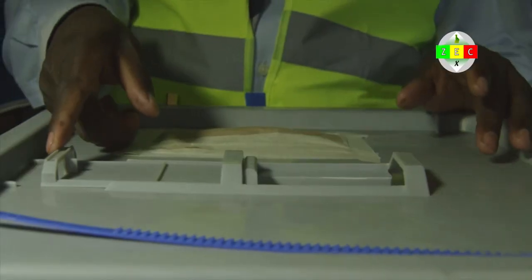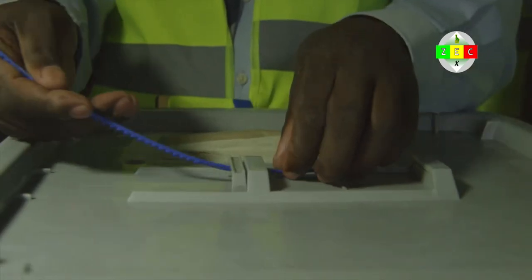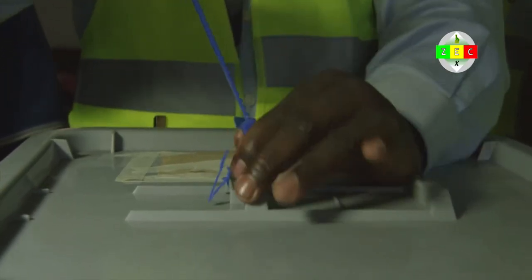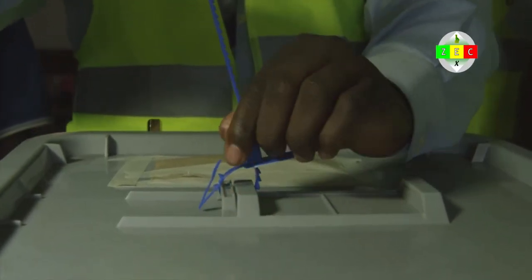After all the postal votes have been processed, then the ballot boxes will be closed by having their apertures closed and sealed in preparation for results counting. The counting process will proceed as normal.